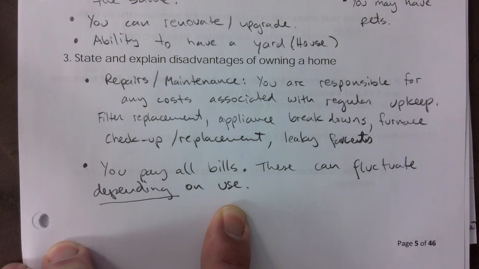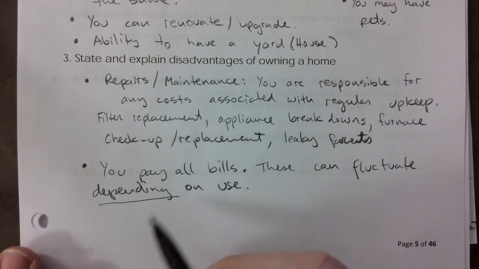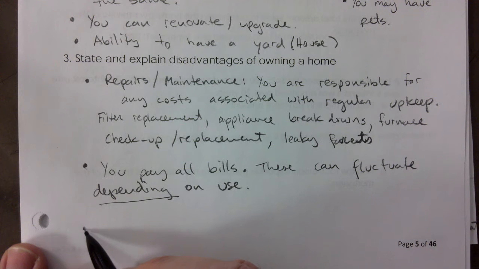And in an apartment, it kind of stays the same, right? Most apartments, water is included, electricity is included, so you don't have to worry about using too much or too little because it's just fixed, right? So that is a downside of owning a home.